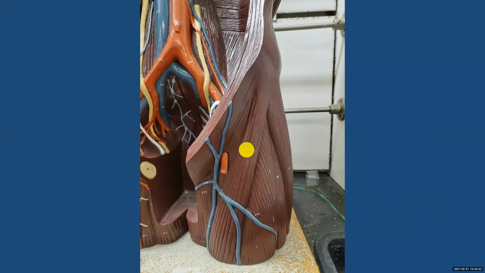So, psoas major, let's see if I can have a different color. Maybe red is better. Psoas major, iliacus, iliopsoas, pectineus.